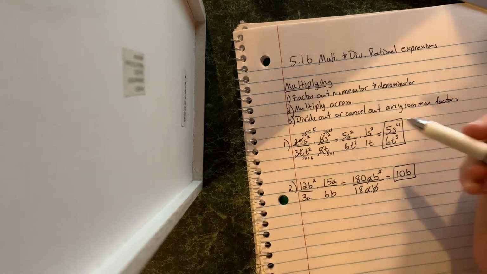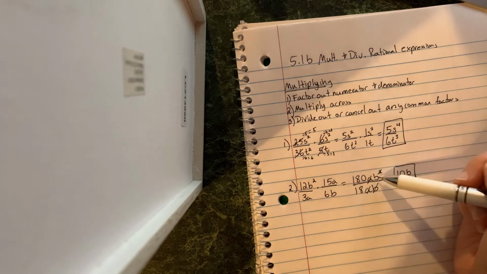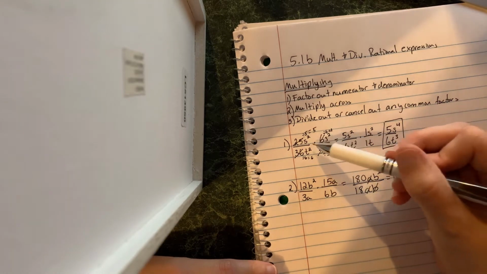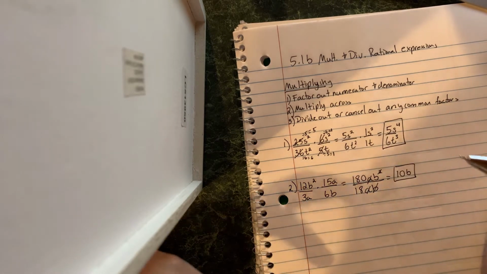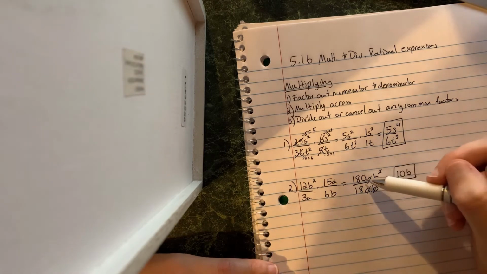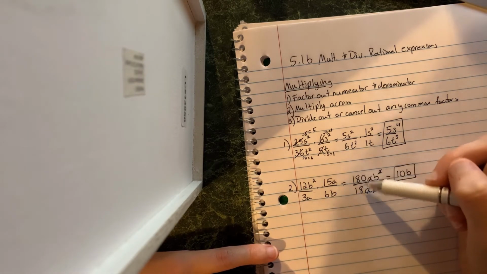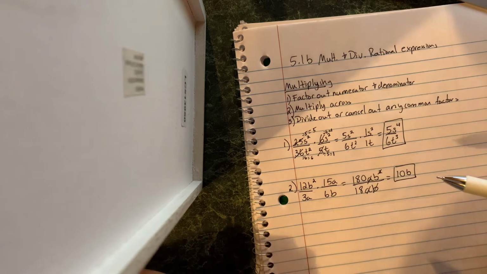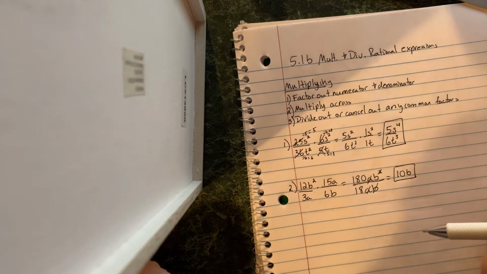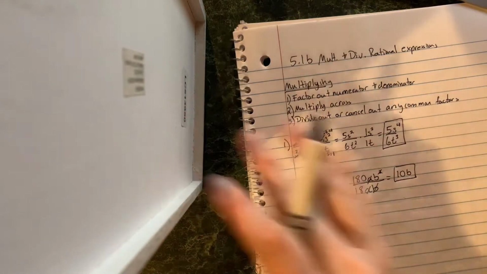So that's either way for you. You can multiply it straight across at the beginning, or you can divide out some common factors at the beginning first to have fewer numbers to worry about. Some of these can get into some pretty large numbers, so you may have to simplify them a little bit more. That's just up to you how you want to do that.